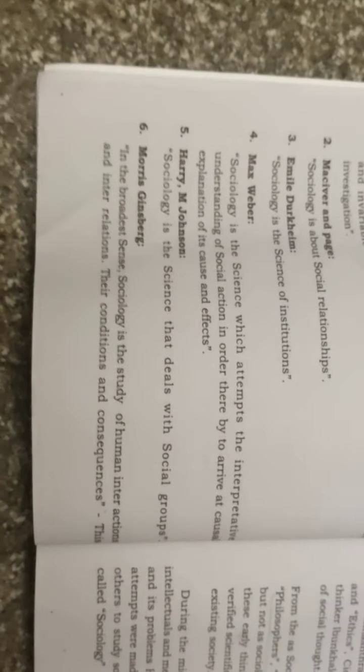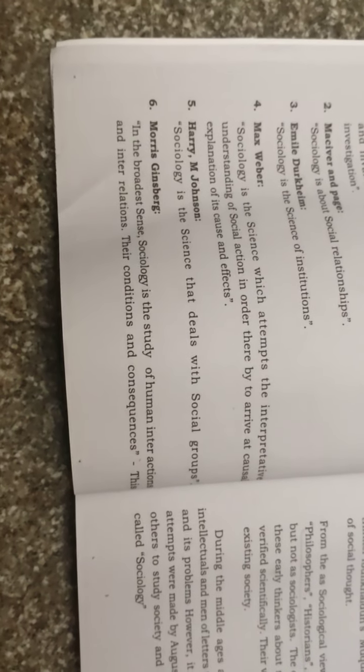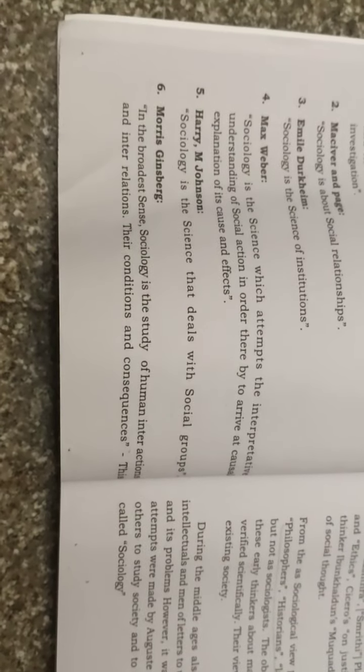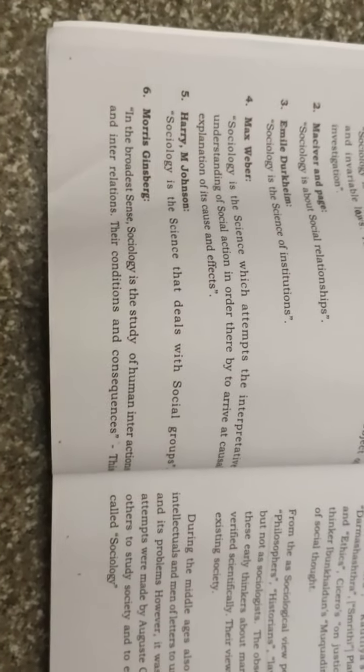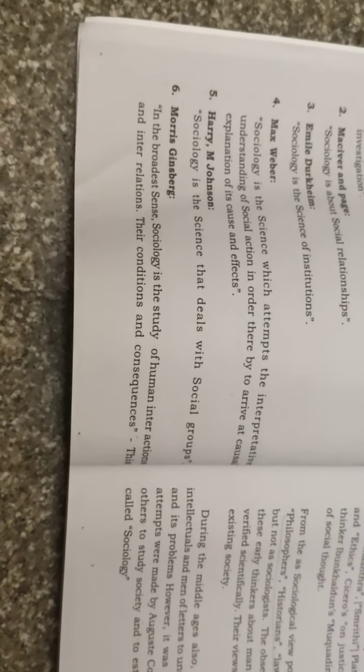Harry M. Johnson: sociology is a science that deals with social groups. So Harry says that sociology is where we have groups and we talk about the societal groups. Maurice Ginsberg: in the broadest sense, sociology is the study of human interactions and interrelations. So Maurice says that we study sociology as a subject where we look at human interactions and the interrelations with other humans and the society, their conditions and consequences.